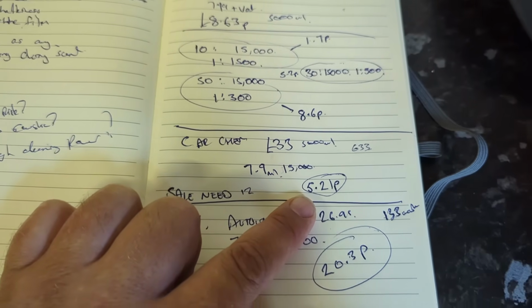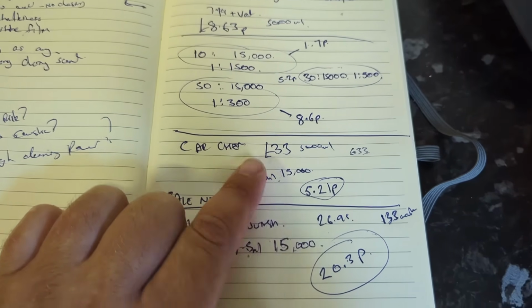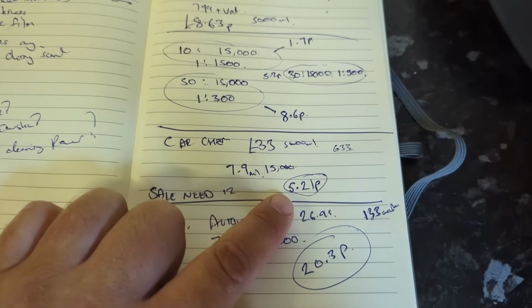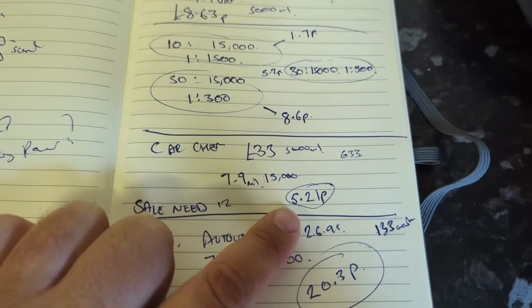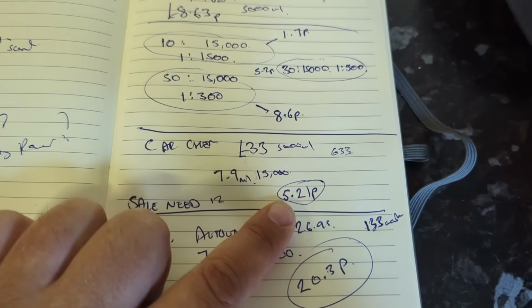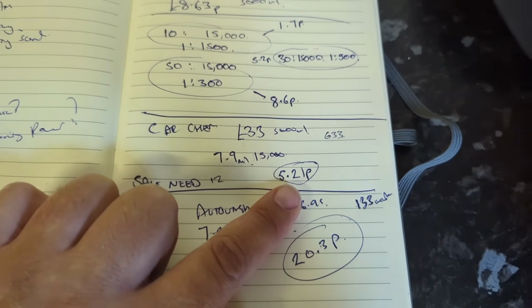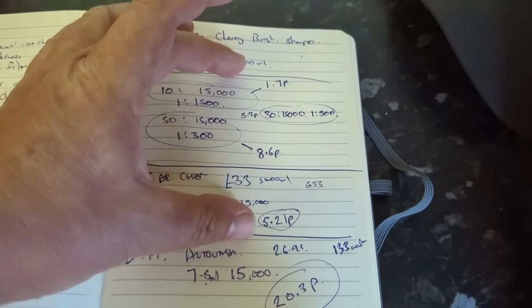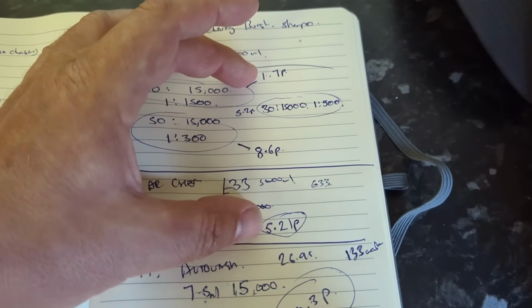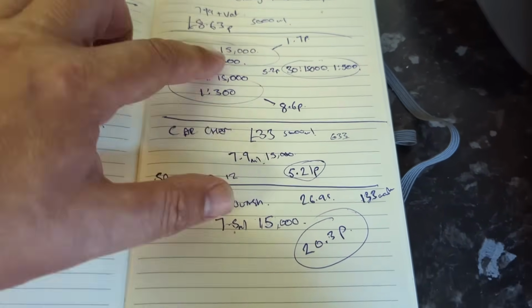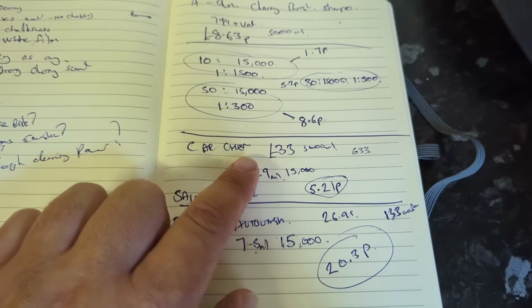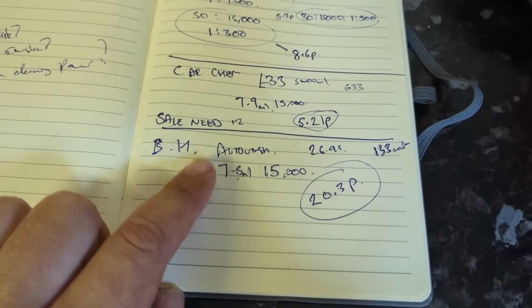Apologies if I've got any of this data incorrect, but you can pull me up on that. It looks roughly about right. So it gives you 5.2p cost per wash. So the one can be significantly cheaper than the other when we just do their normal retail prices. But we'll come back to this in a second.